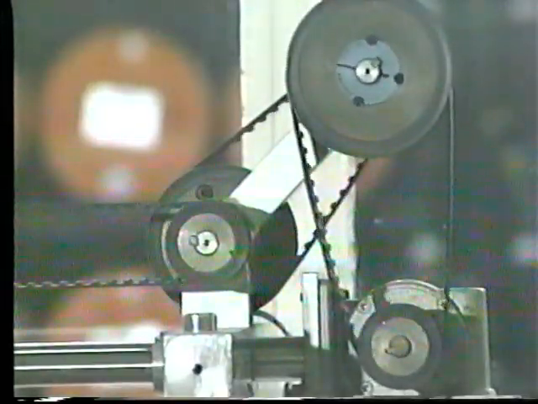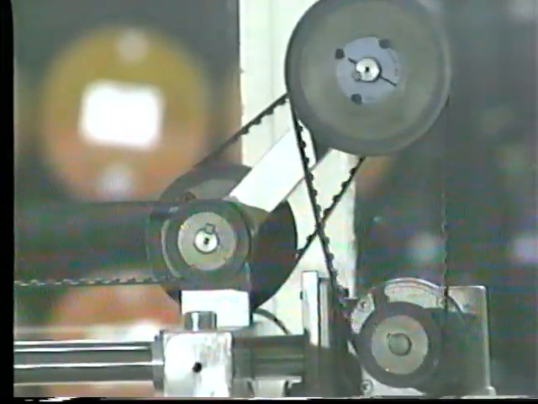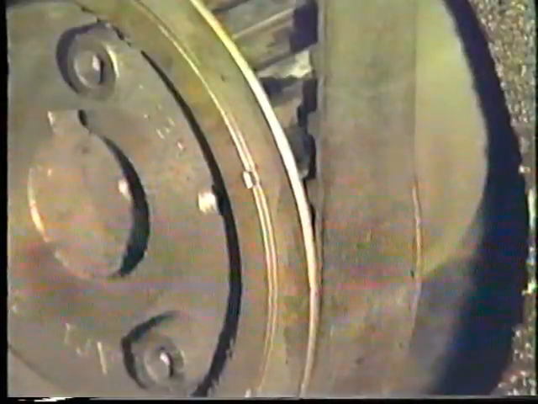Now, let's take a look at timing belts. Unlike flat belts and V-belts, which rely on friction to transmit power, timing belts rely on teeth that mesh with a sprocket. The teeth and sprockets provide a positive transfer of power, slipping only under extreme shock loading.